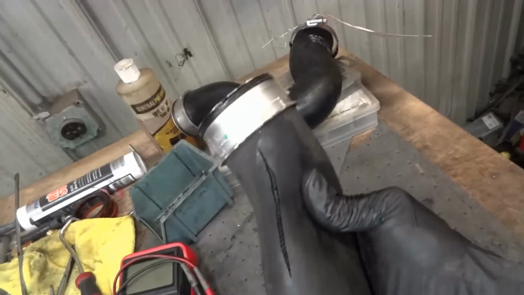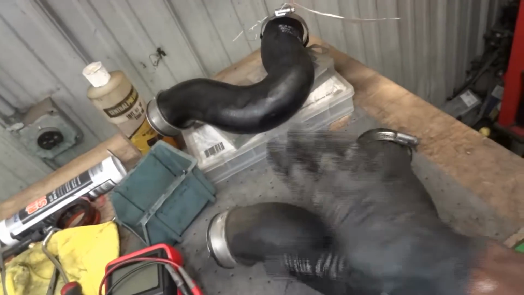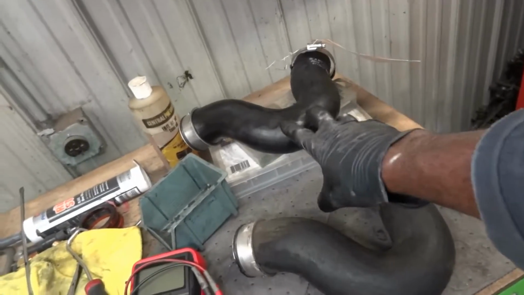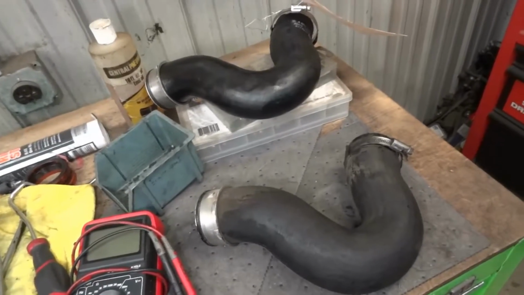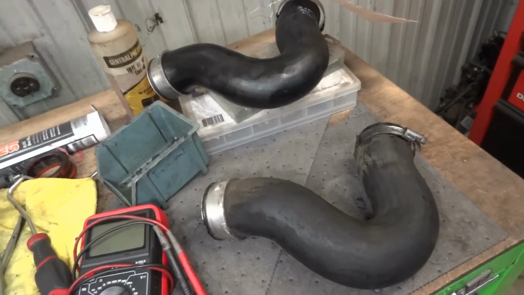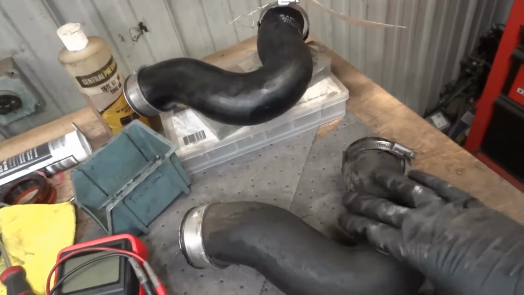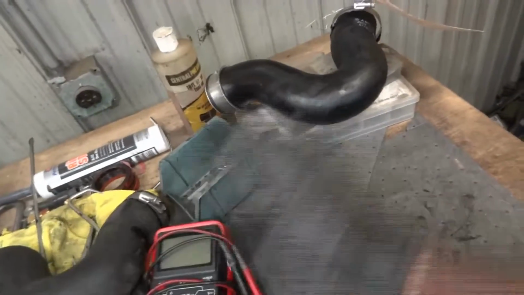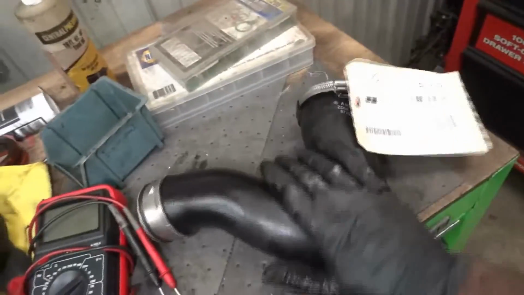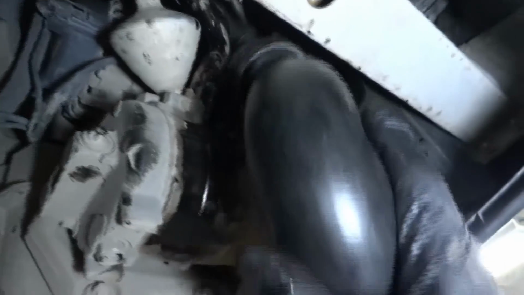Okay, so bad one, we're gonna throw this in the trash, and after we install this tube, we're gonna erase the trouble codes, and after erasing the trouble codes, we're gonna test drive the van and see how it drives after that. Okay, so let's install this hose and see what happens. All right, so now we're gonna install the new hose.